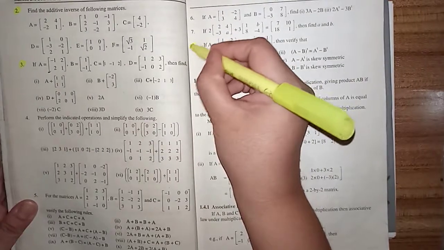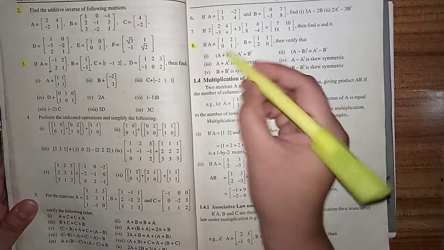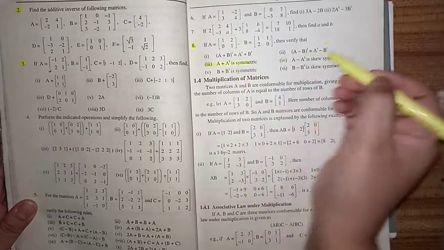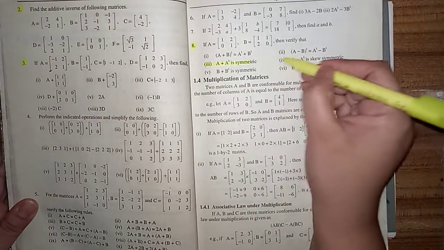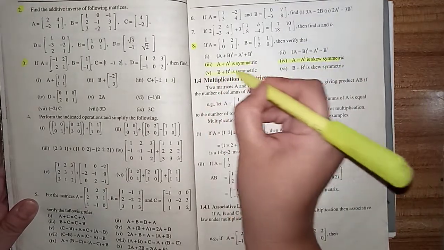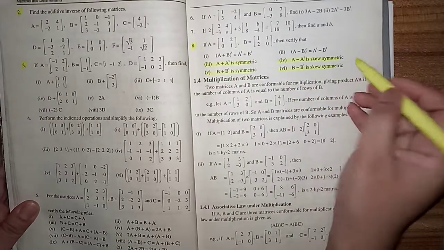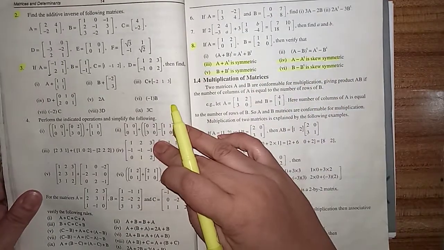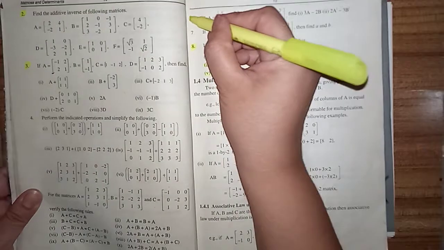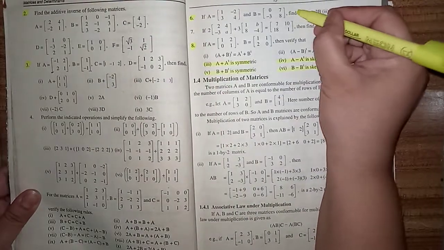Question number 8, part number 3, 4, 5, 6. Also question number 6, first part.